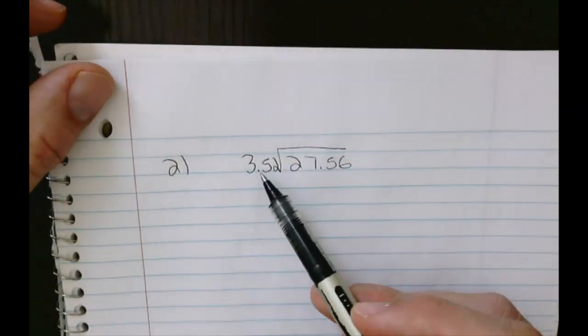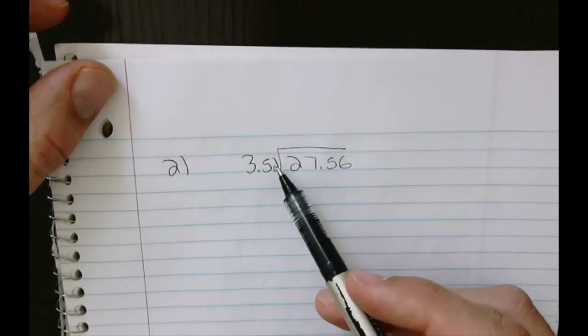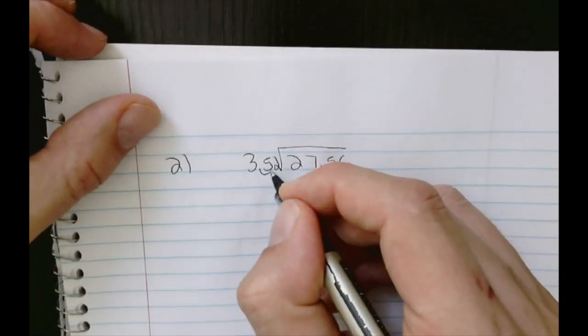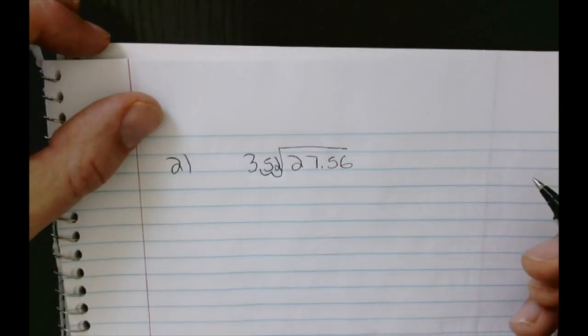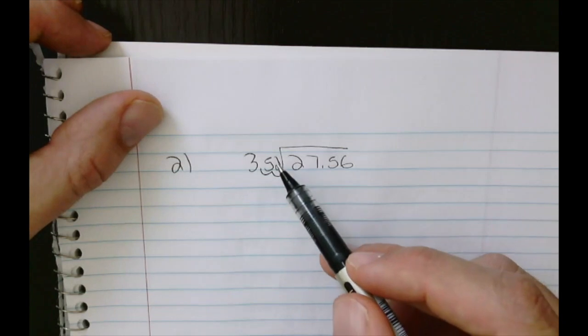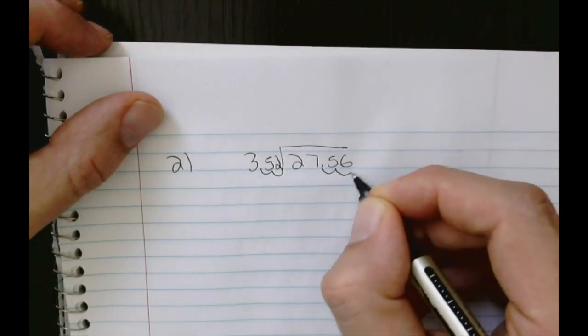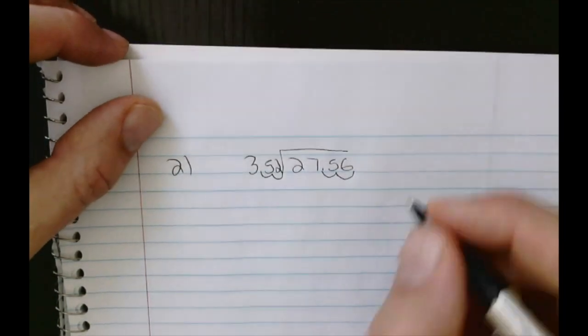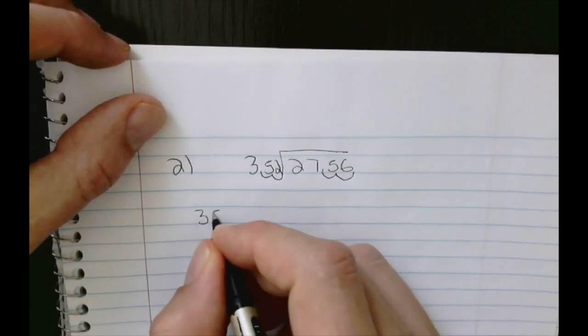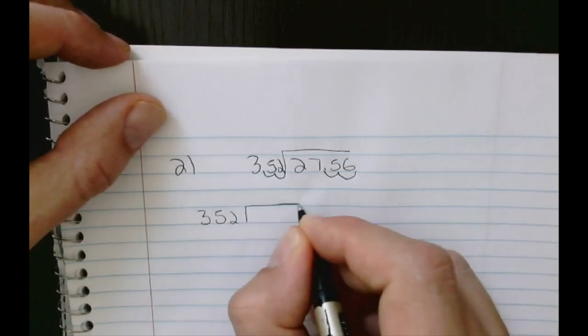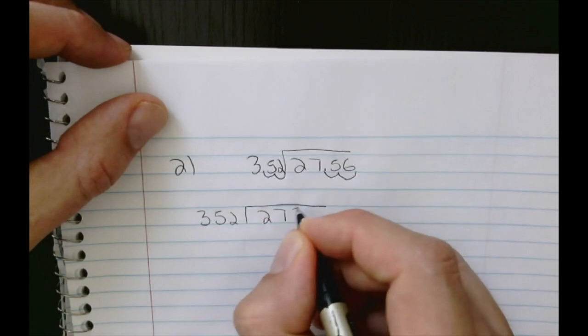Now notice how there's a decimal on the outside of our division here. So we have to move it over to make it a whole number. If we move over this 352 here, we also have to do the same thing on the inside. So now we're left with 352 divided by 2756.